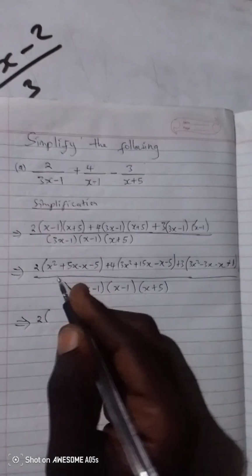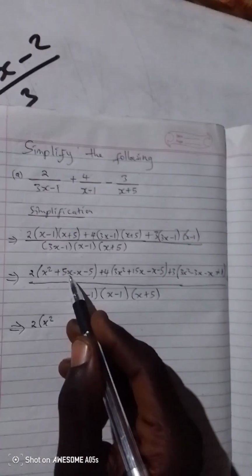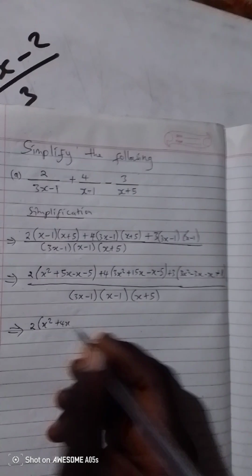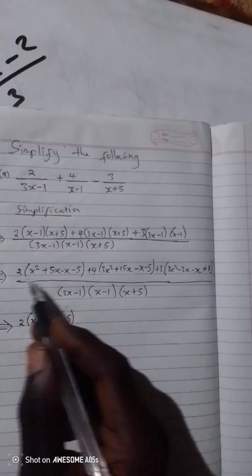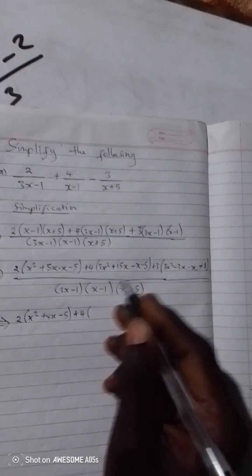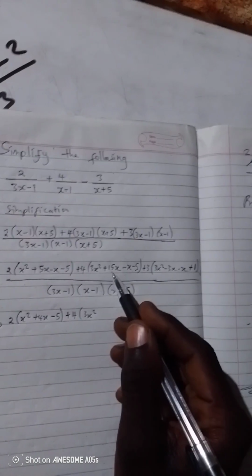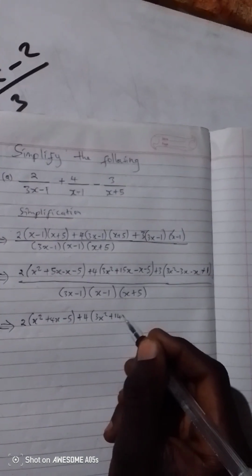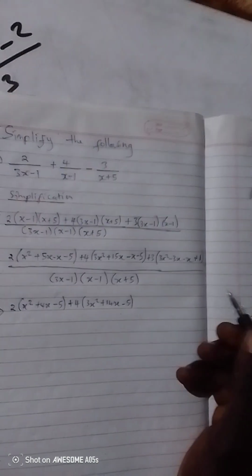So start with simplifying what is inside. There is no other x squared, so we maintain x squared. Then 5x minus x is 4x, then minus 5. So that is a simplification of this first part. Then plus, the squares will be maintained because there is no other x squared. Then 15x minus x gives you 14x.